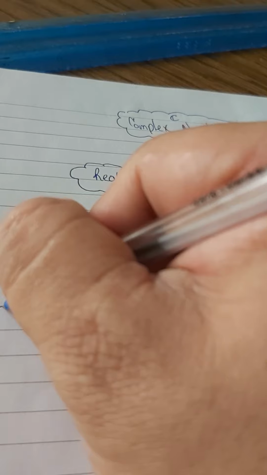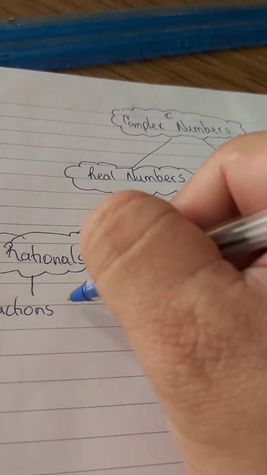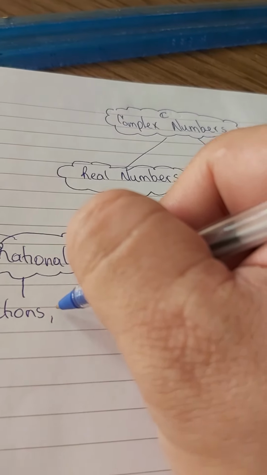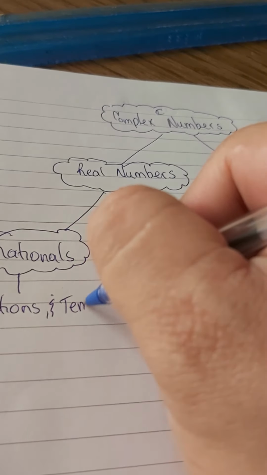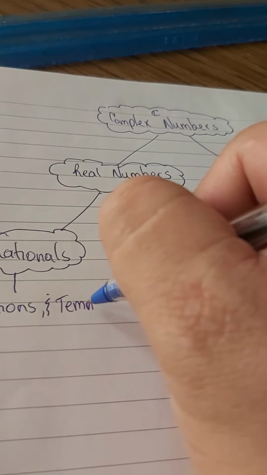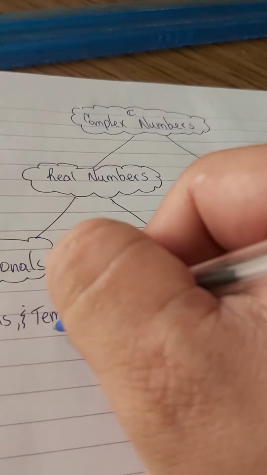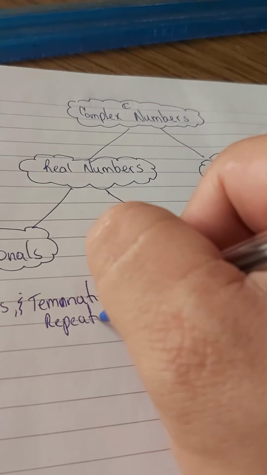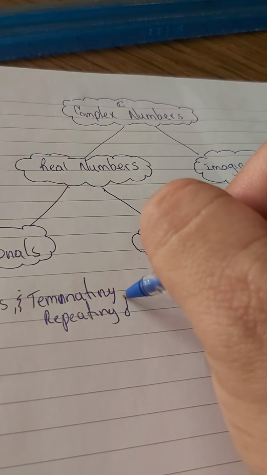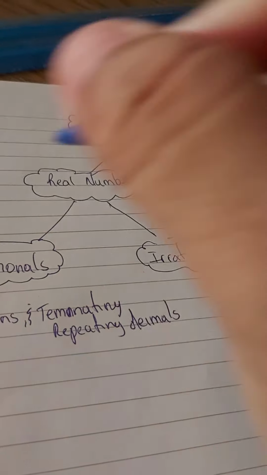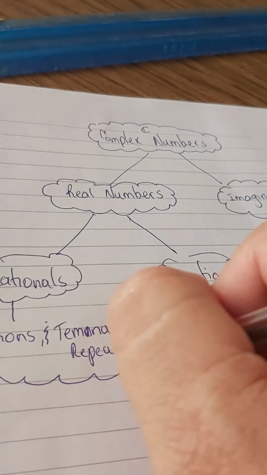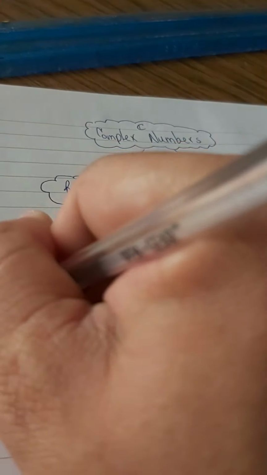So in the set of rational numbers, we have fractions and terminating and repeating decimals. Okay, we have fractions, terminating and repeating decimals.